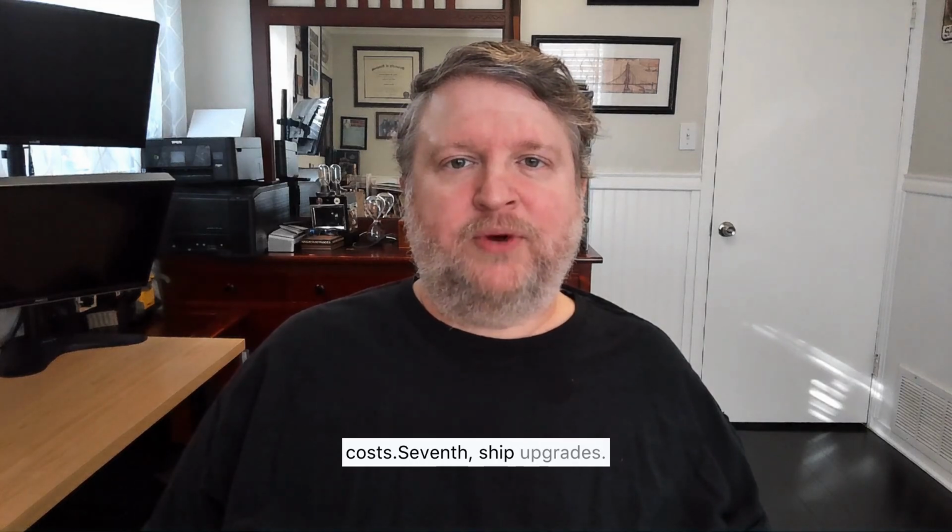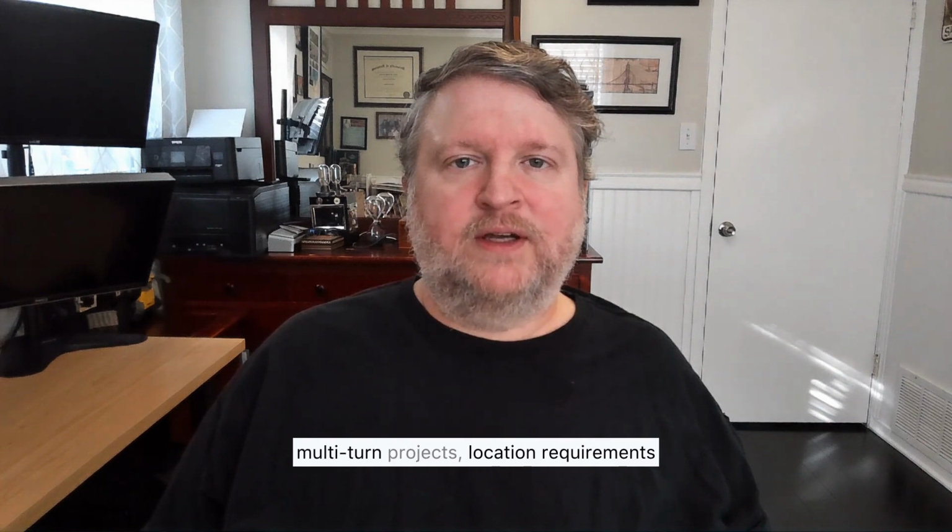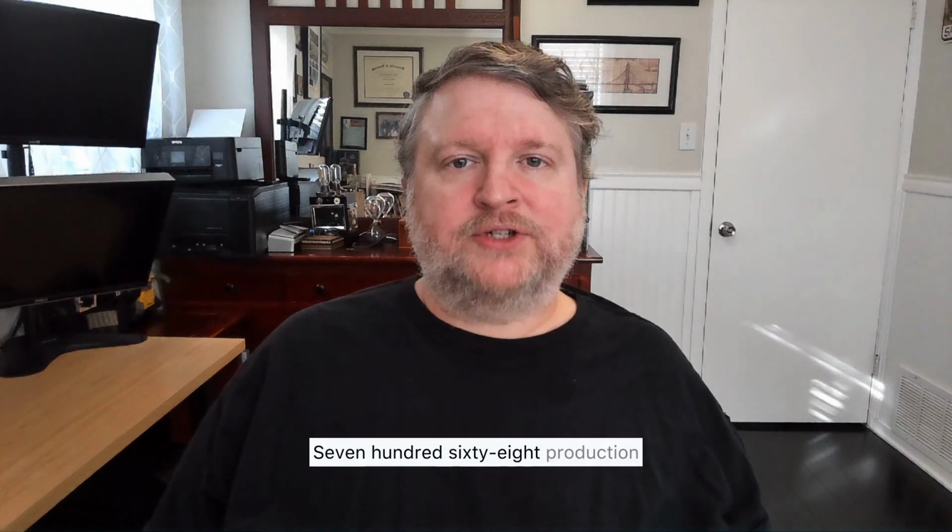7th, ship upgrades. Template-based upgrade system with multi-turn projects, location requirements at friendly shipyards, and costs in minerals, energy, alloys, and time. 6 default templates for different ship classes with stat modifications. 768 production lines and 274 test lines.